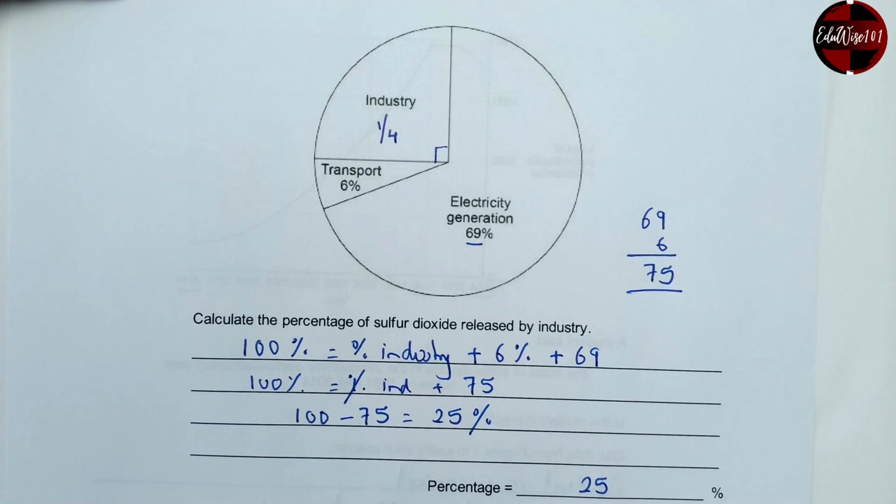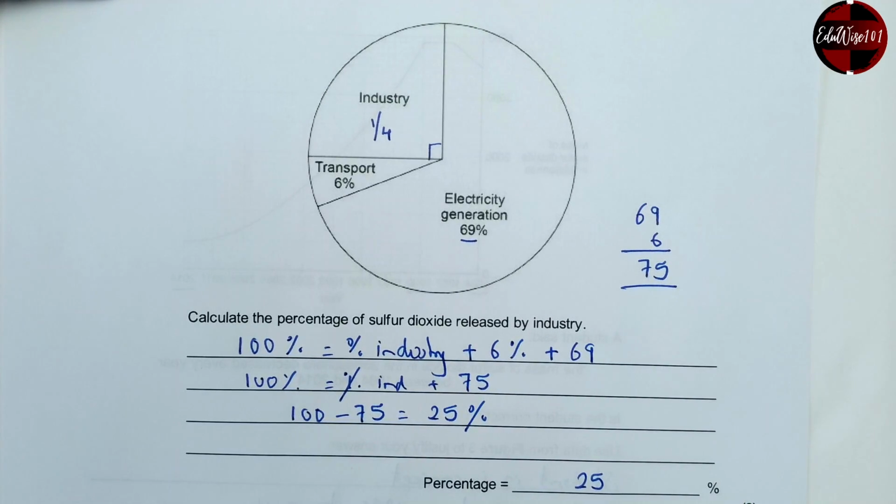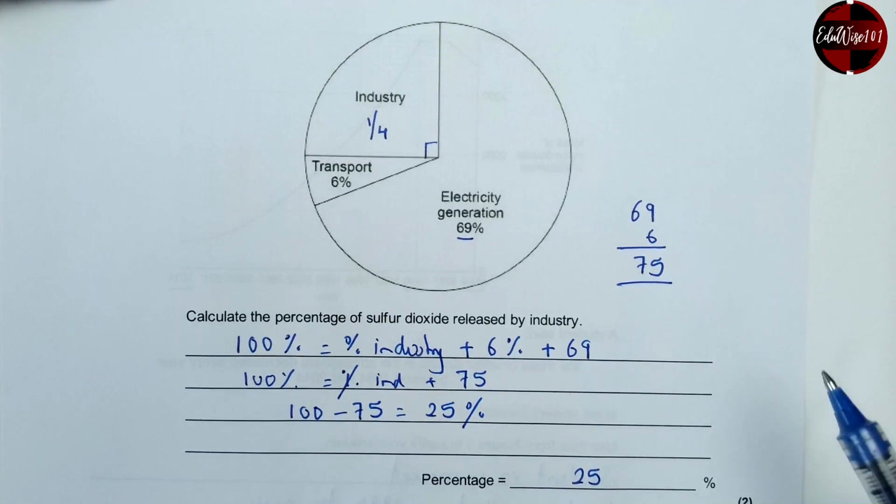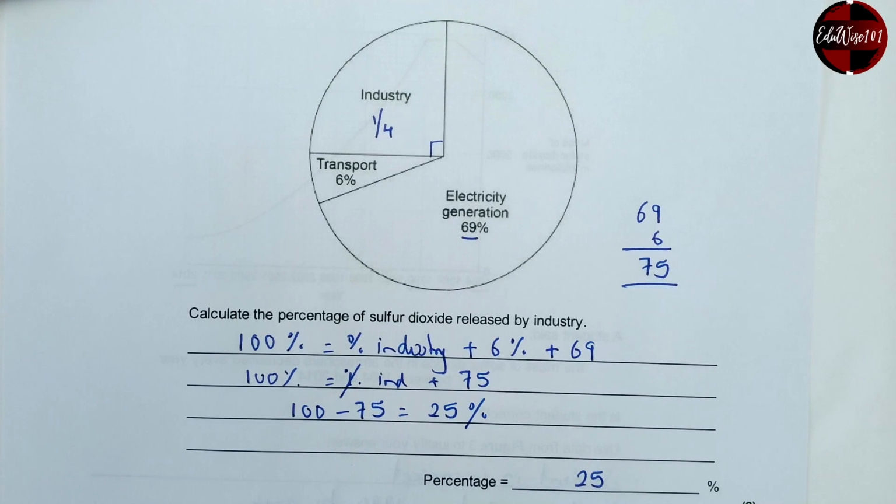That's the end of the questions in your prior knowledge test. Make sure you make the corrections and write down the answers exactly the way I'm showing it to you in green pen.